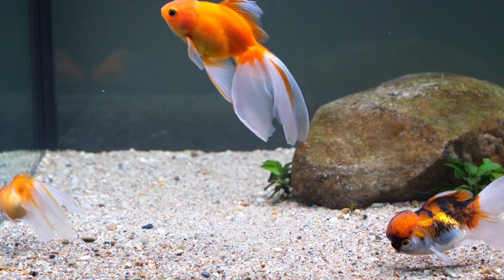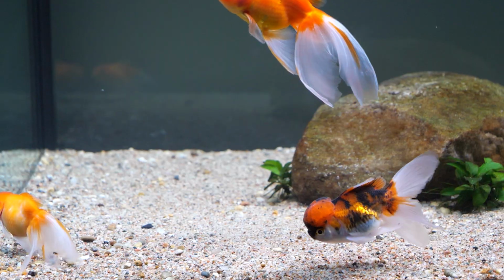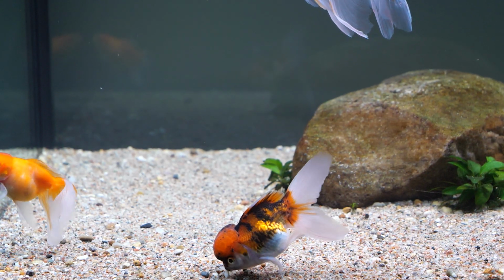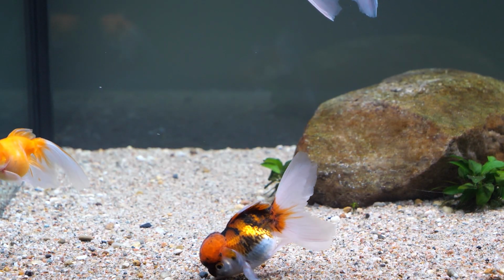There's also a mixture, calico kind of forms of goldfish as well. So they have a lot to offer in terms of color variation. The colors are intense as well.